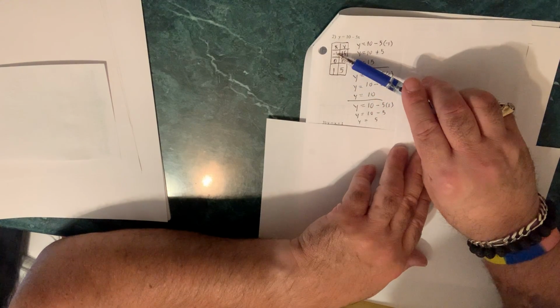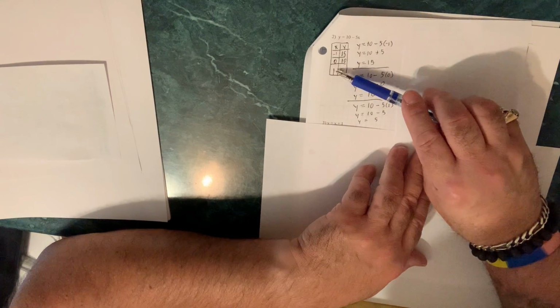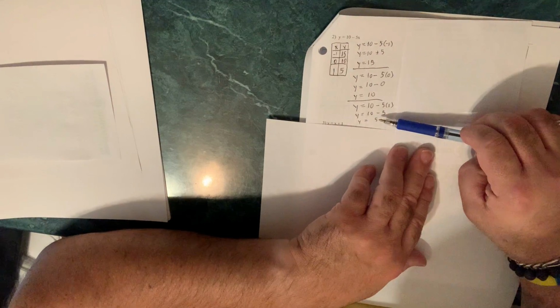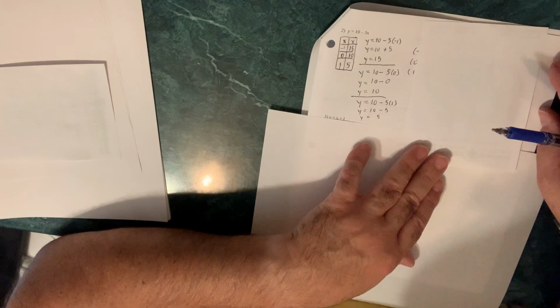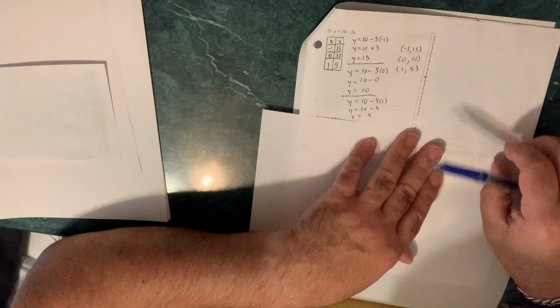So in each case, all we're doing is simply taking the number, putting it in where the x value is, and basically working out the equation. And that's how we get our numbers. Now, like I said, this one goes off the chart a little bit, and that's okay. It would go off a lot worse if we didn't use these three numbers.